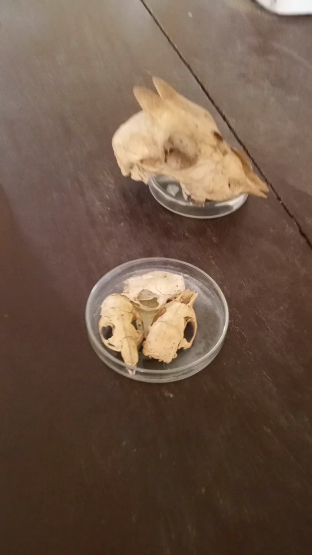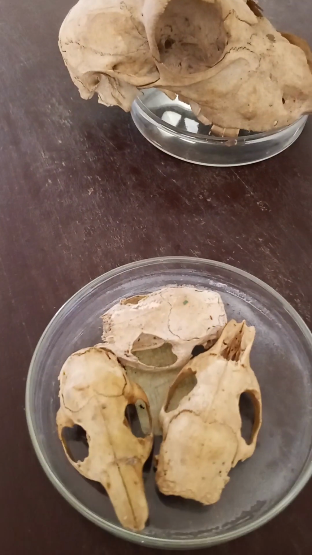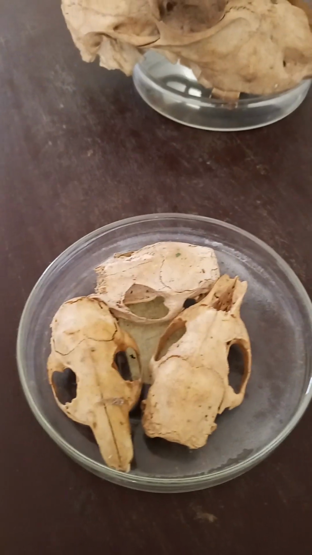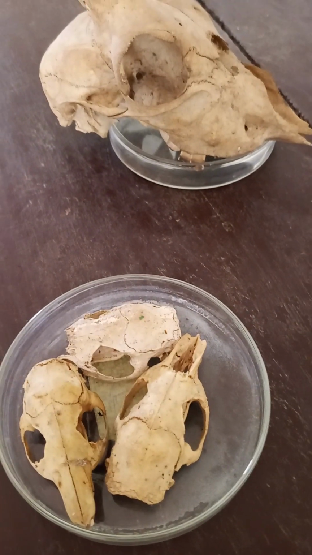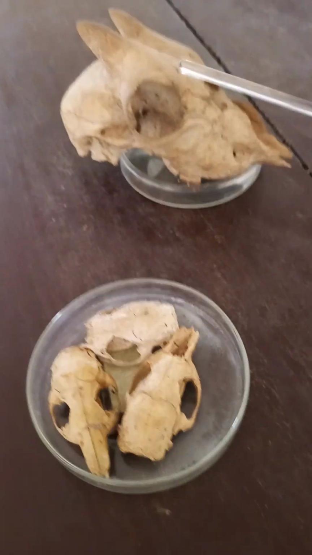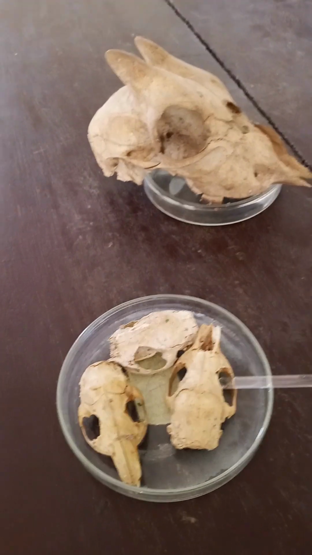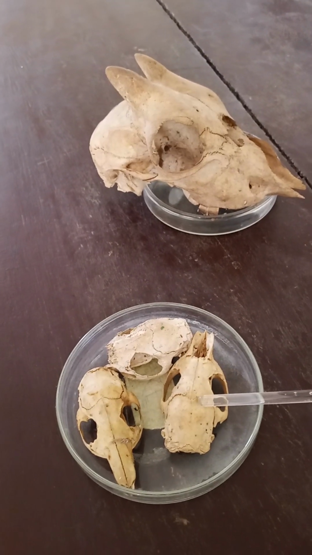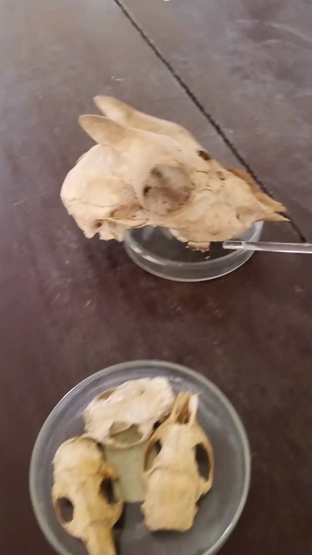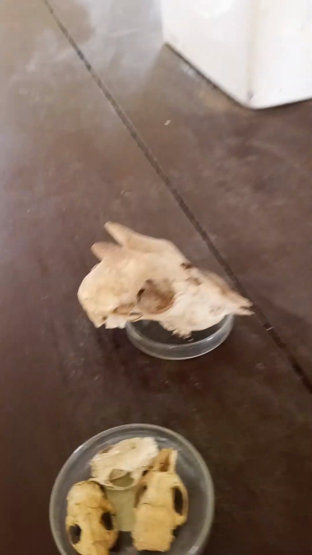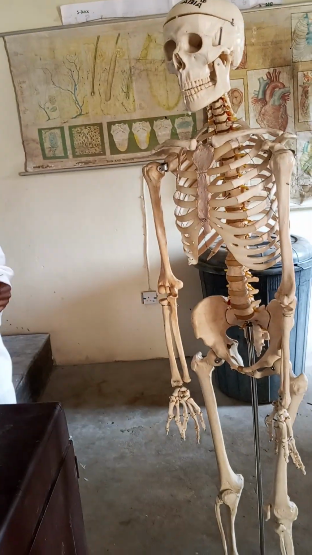As for examples of endoskeleton, the name implies that the skeleton is found inside the body of the animal. Now, looking at this, it's a skull bone. This is from a rat, and this is from a goat. Okay, using this skeletal model, we are going to talk about the groups of skeleton.